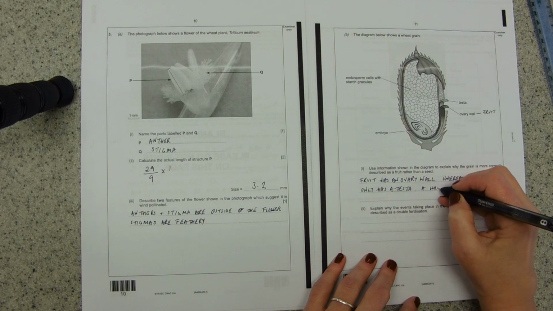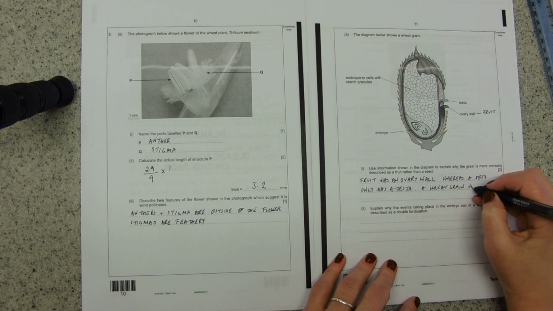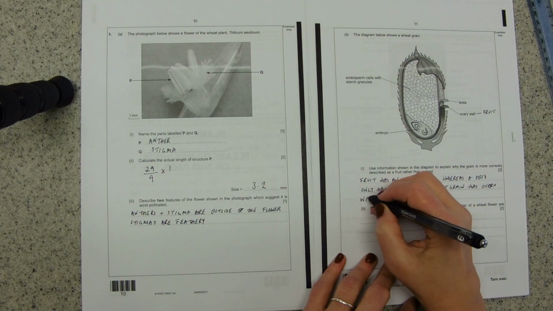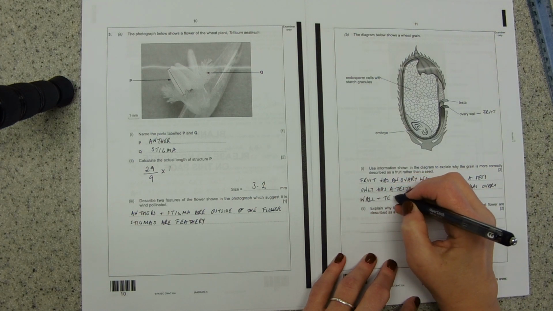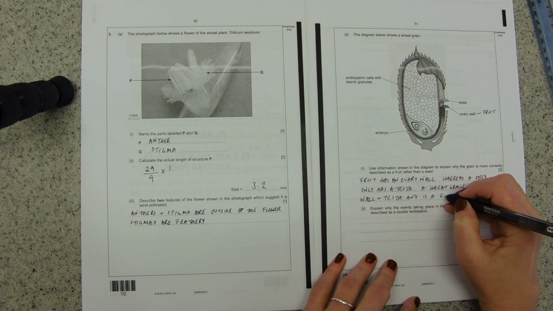A wheat grain has ovary wall and testa, and it's a fruit.